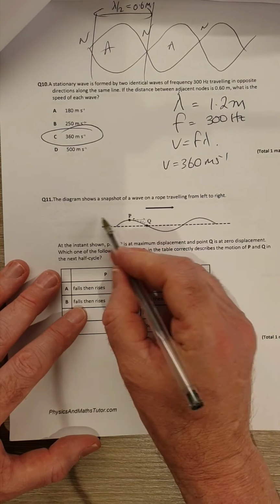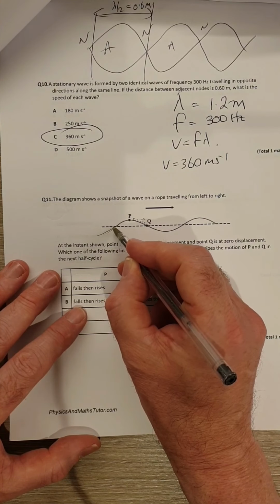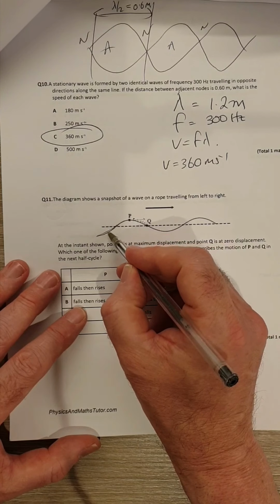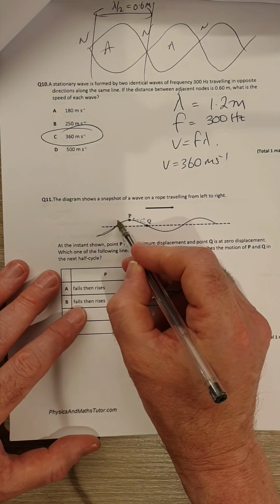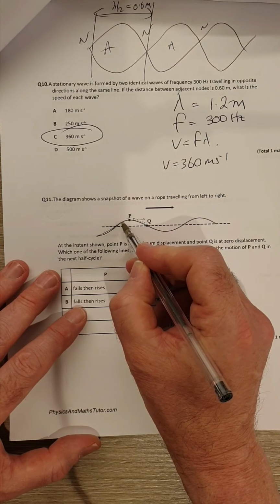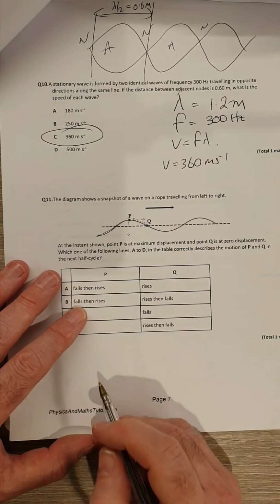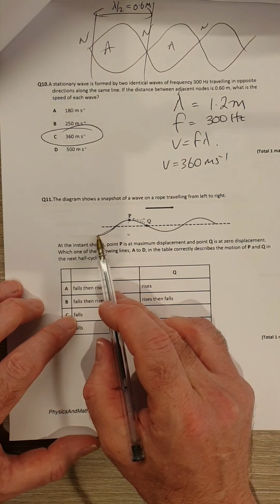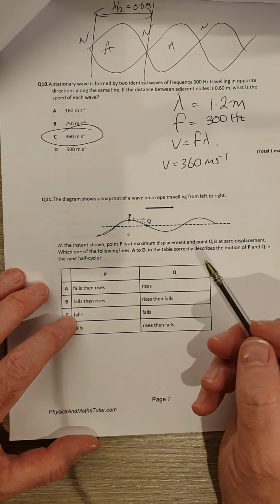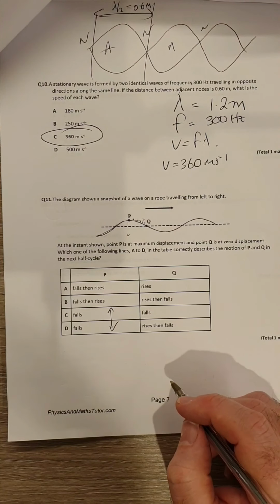So in order to work out what's going to happen to a particular particle, when the wave's moving in that direction, we look to the left and see what's going to happen. We see what the wave looks like. So here we'd see that the wave looks like this. So the point P, as the wave moves this way, it's going to move down all the way until it reaches the maximum negative displacement. So P, it's going to be one of these two, C or D.